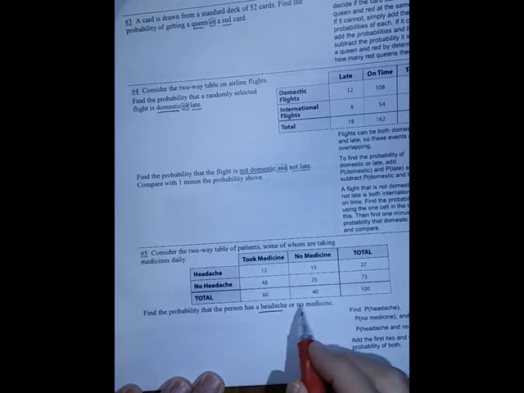Then we have another two-way table. We want the probability of headache or no medicine. Again, you must find the probability of getting a headache, find the probability of no medicine, and then find the probability of a headache and no medicine.